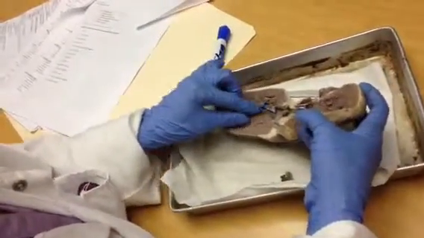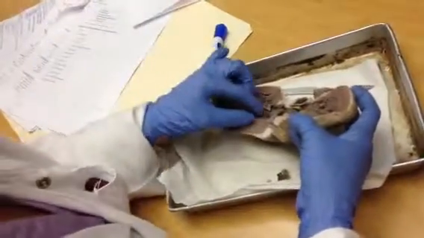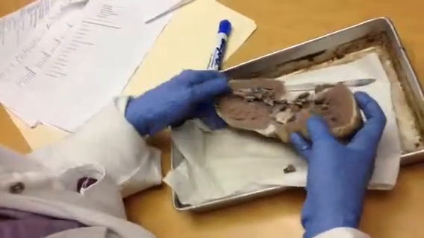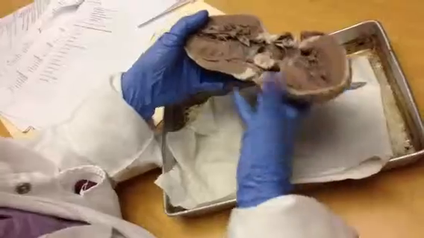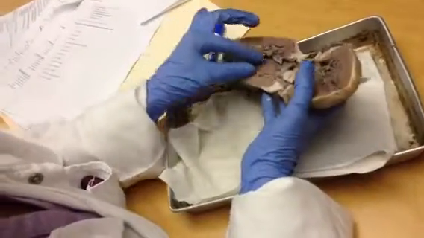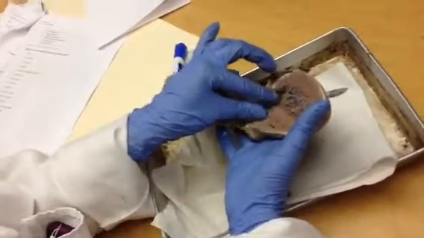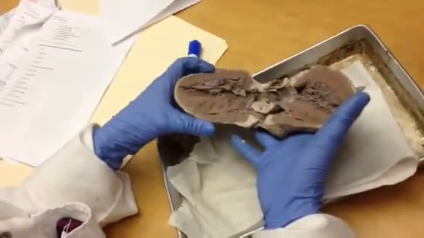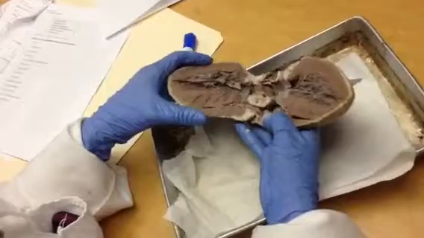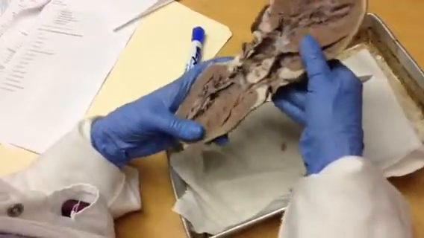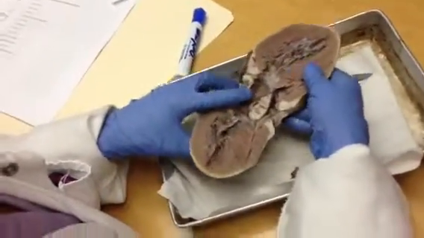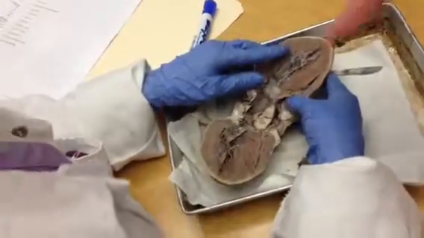Interventricular septum, which makes sense because inter means in between. Interventricular septum. So this should be the right side, right? Because it's thinner. Yes. Okay. Yes, very good.